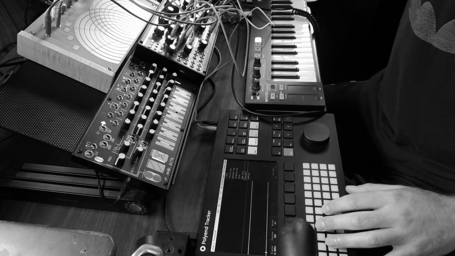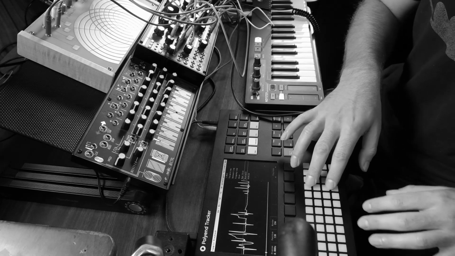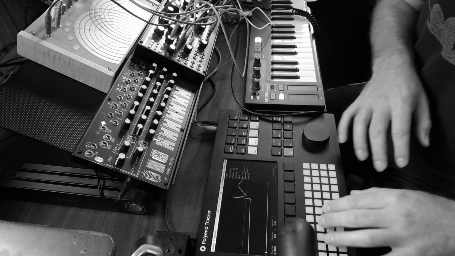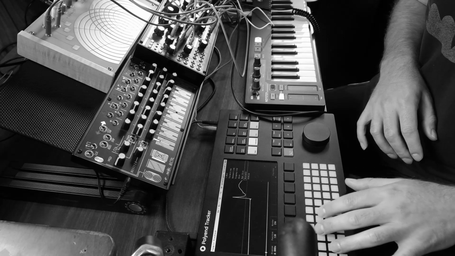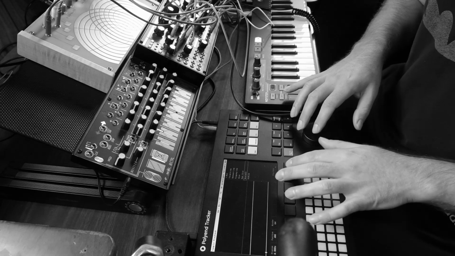I'm using these terrible Logitech speakers as my monitors, so yeah, pretty ghetto. Let's go to the granular synth.